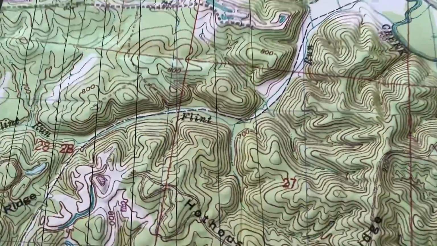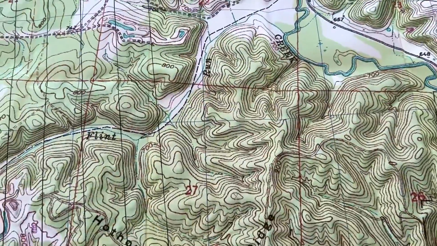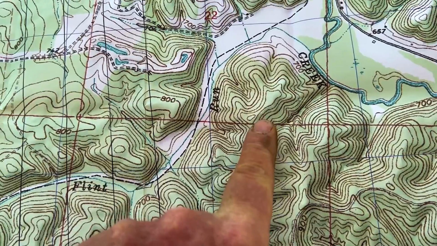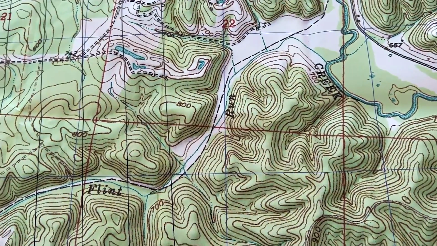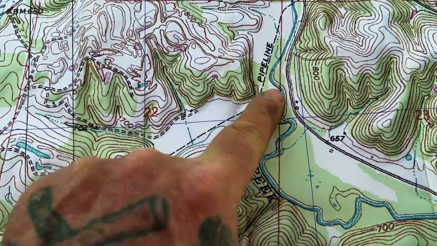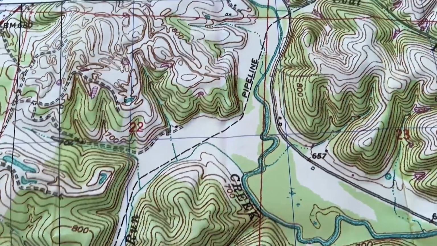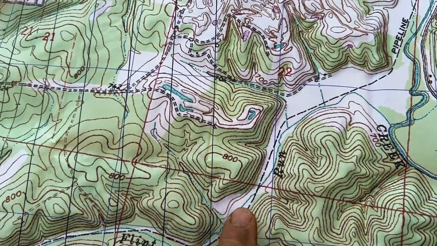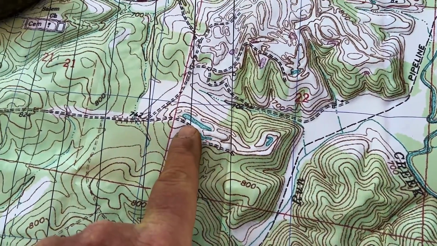Green is everywhere on this map, obviously, because this is a wildlife area. Again, the darker the green, the heavier the vegetation. The lighter the green, the less the vegetation. Now, blue obviously is water, so you have a creek here that runs through. You have a small stream or creek here as well. You have a pond here.